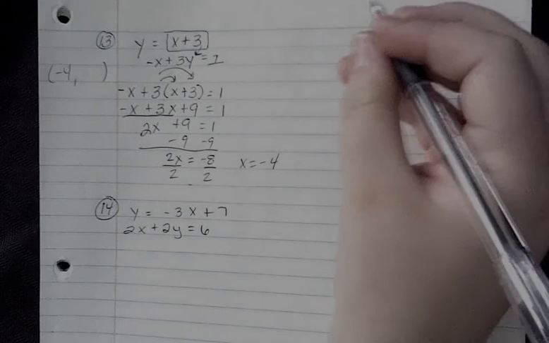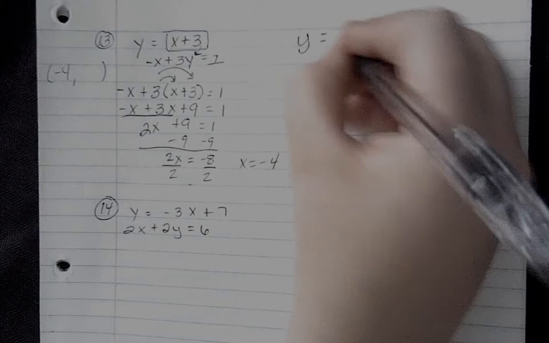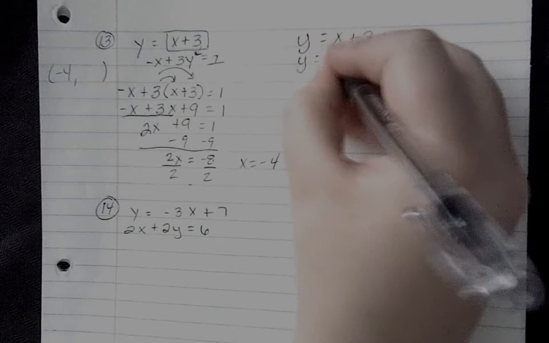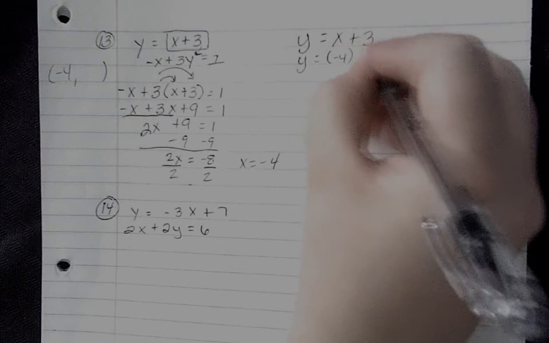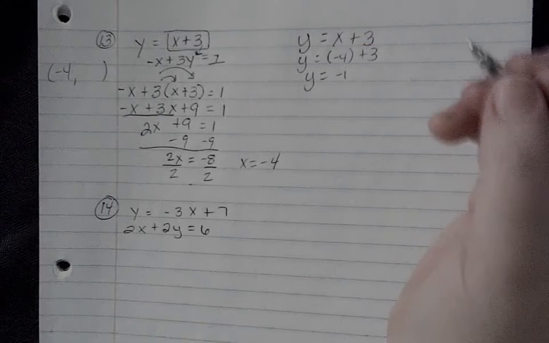Okay, now I'm going to plug my negative 4 into my boxed equation. So instead of writing x, I'm going to put a negative 4. And you get y equals negative 1.